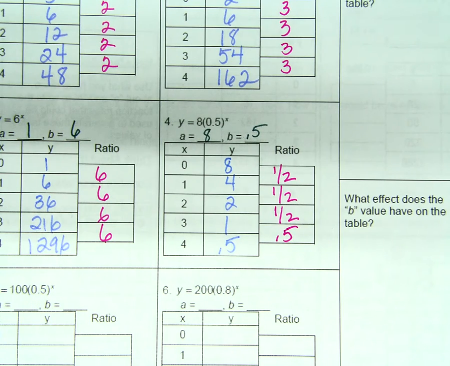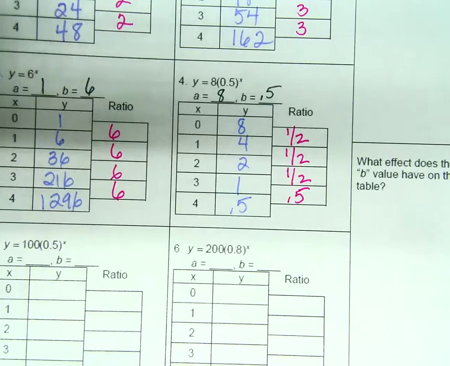Again, I promise I have a method to my madness, so just think about this. Don't tell me what you think I want to hear. Tell me what you think. There's a difference sometimes. Everybody okay so far? Okay, look at number 5, please.